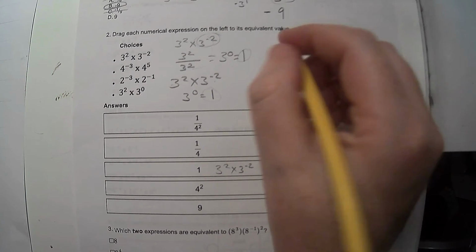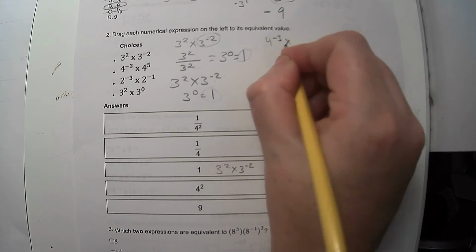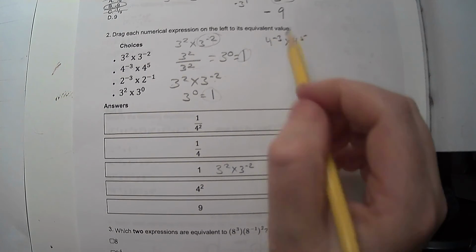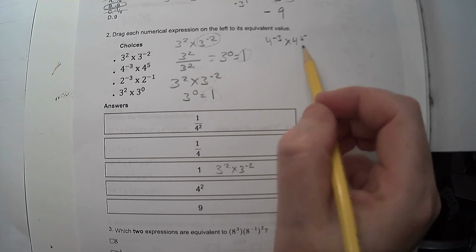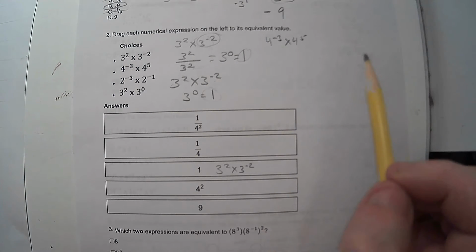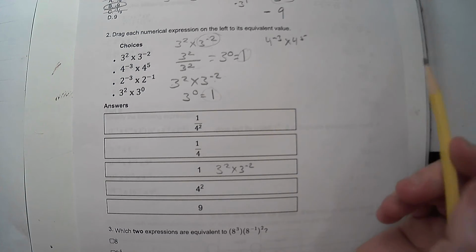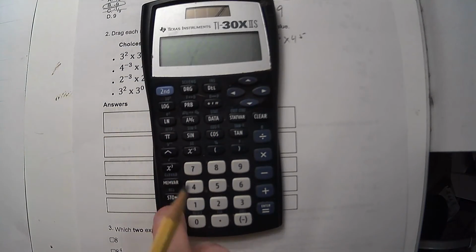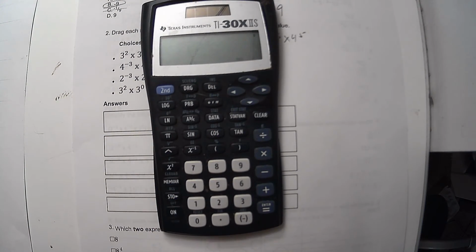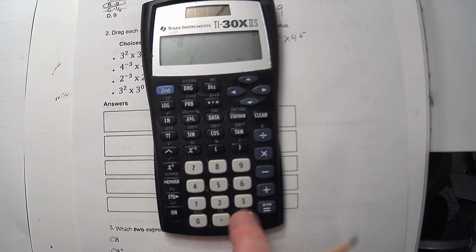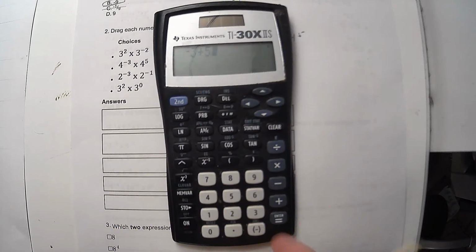Alright, let's look at the next one. I've got 4 to the negative 3 times 4 to the 5th power. Again, you can take this and move it down, then you'll have division and you can subtract them, or you can just say a negative 3 plus a positive 5. And if you need to, especially when there's negatives involved, use your calculator. Remember, the negative key's down here by the equal sign, so I'm going to hit negative 3 plus 5 and hit enter.